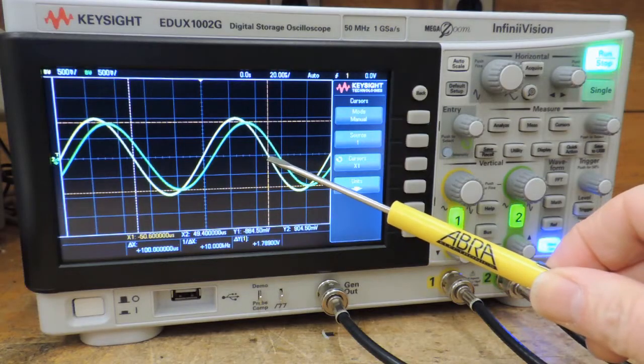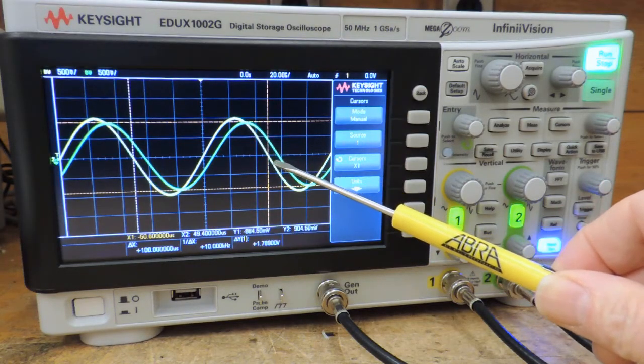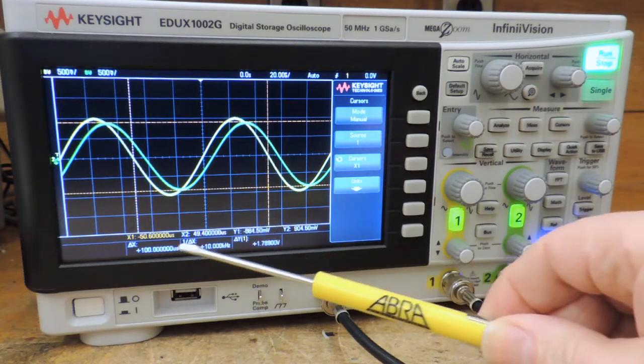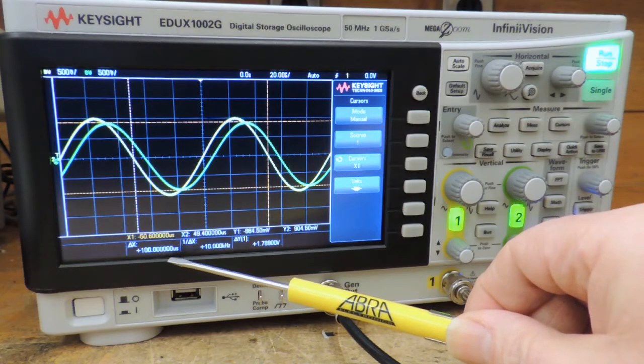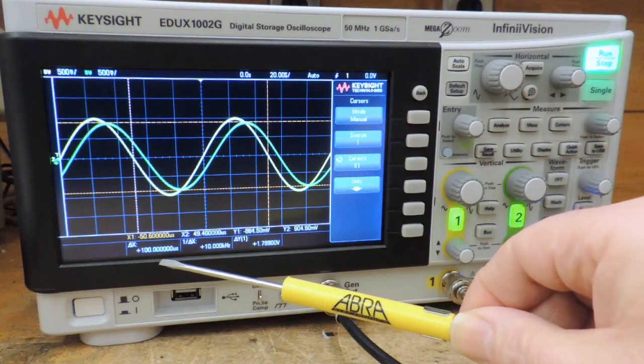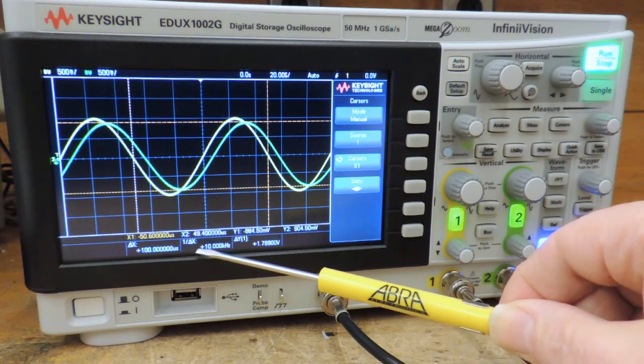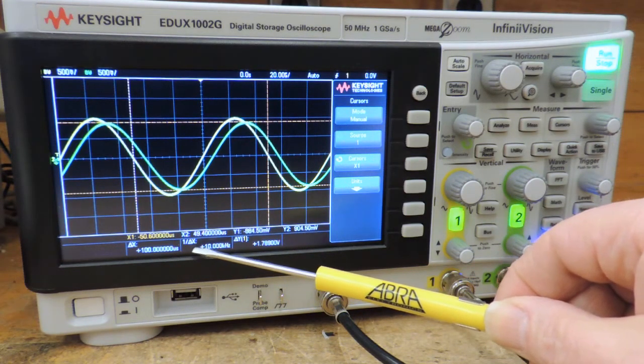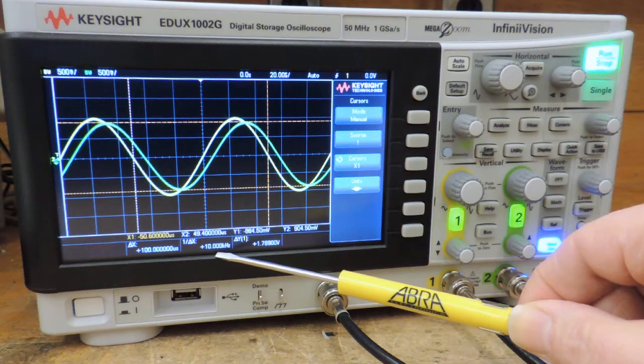So X2 has to be at the second negative going crossing. Delta X, the distance between those two 0 crossings, is 100 microseconds. And 1 over delta X is 10 kilohertz, which is what we expected since we put this frequency into our function generator.